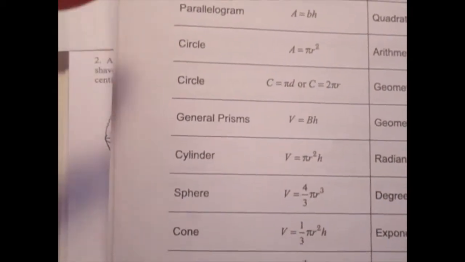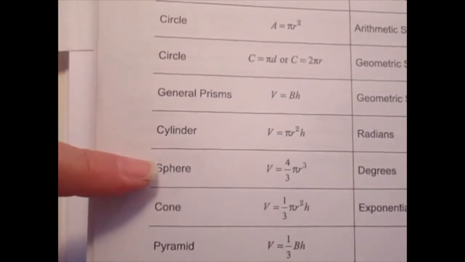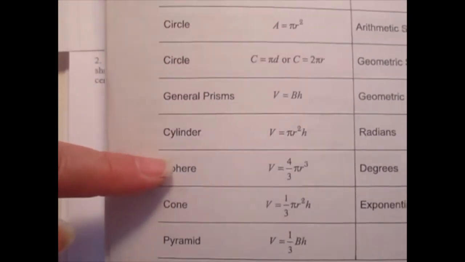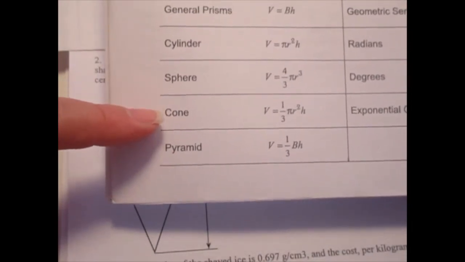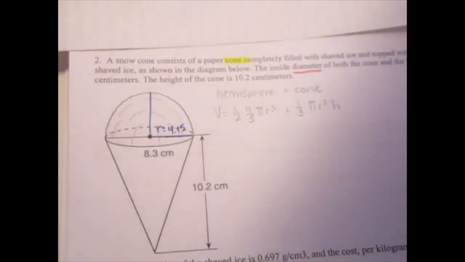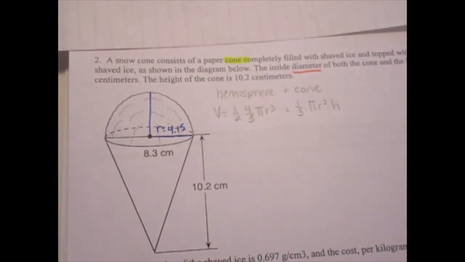Okay, left side on the bottom, here is a sphere. So half of a sphere is a hemisphere, and right underneath it is the cone. Volume equals 1/3 pi r squared times height. And notice that in the sphere, your radius is cubed, and in your cone, your radius is squared. Okay, so I'm going to start putting those numbers back in and calculating the volumes.